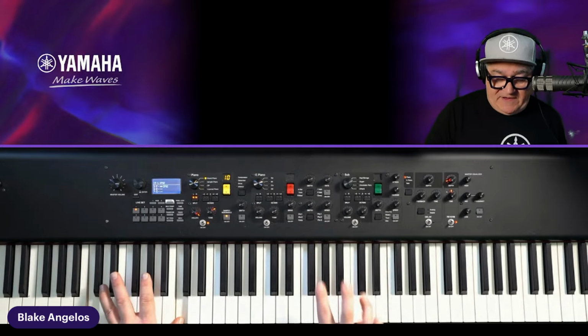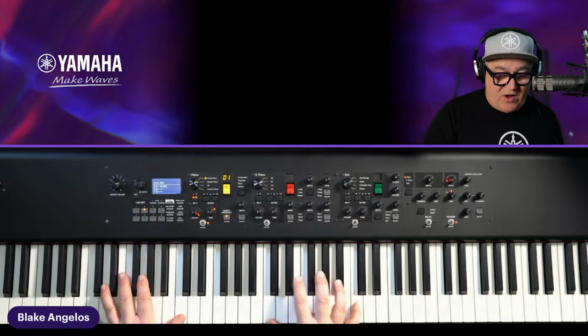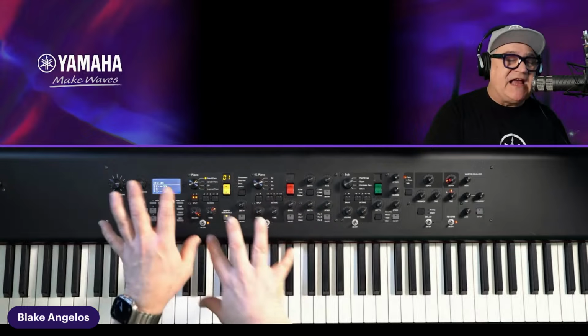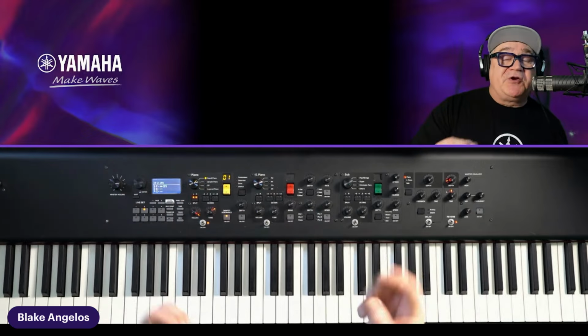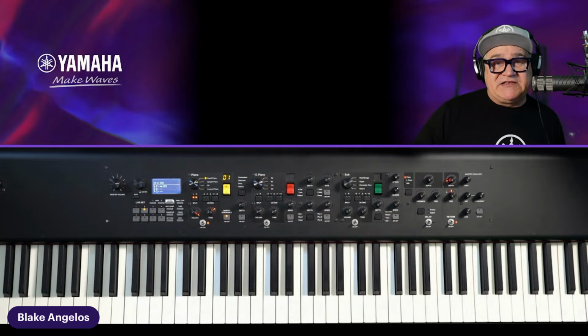You'll hear that's the CFX2. Here's the CFX1. I'm just using the same exact settings here. I still get the projection with the CFX2, but I also get that warmth and resonance that was brought into it.